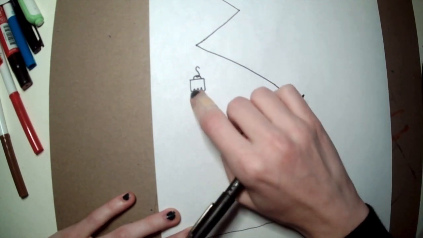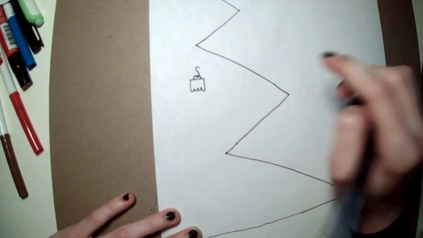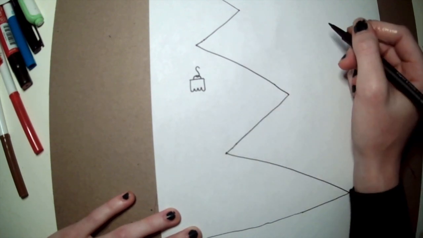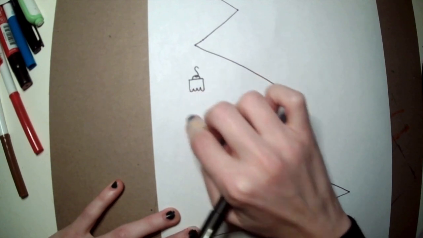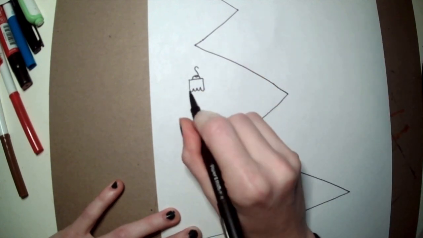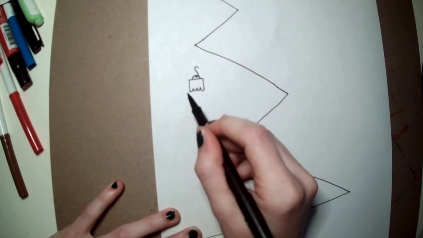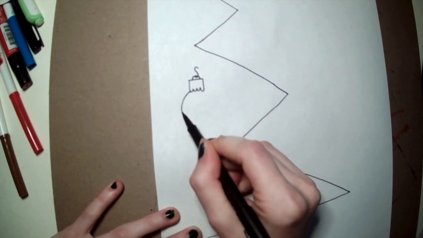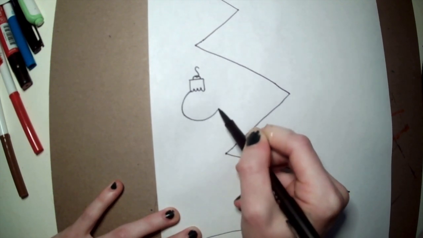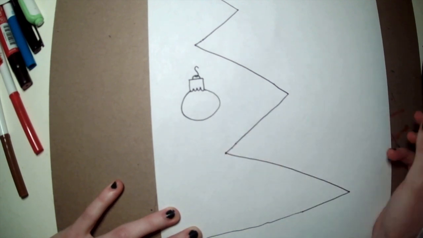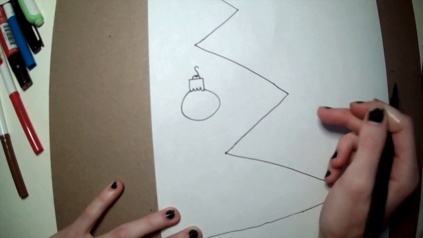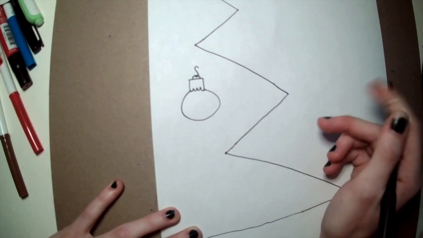The next thing I need to do is add my ornament down here. For this ornament, I'm going to do a basic circle ornament. So I'm going to draw a circle that comes out from the bottom of the top of my ornament, and the circle is going to go all the way around till I get back to the other side of my ornament. That's a pretty big ornament. You could make these smaller or bigger. It's totally up to you.